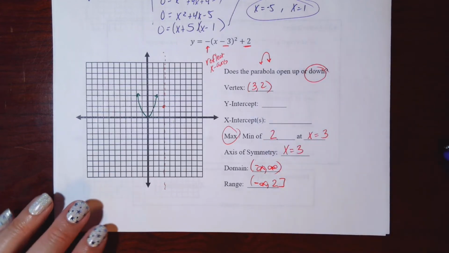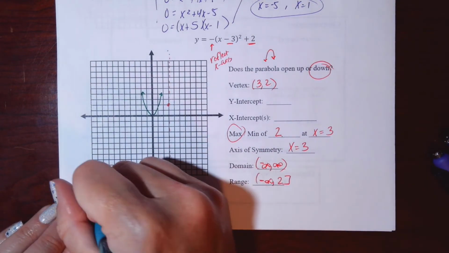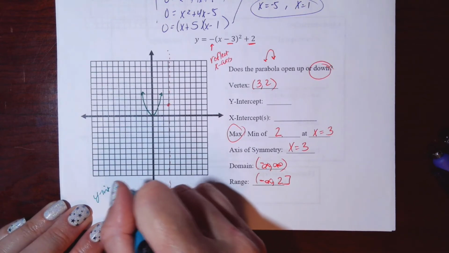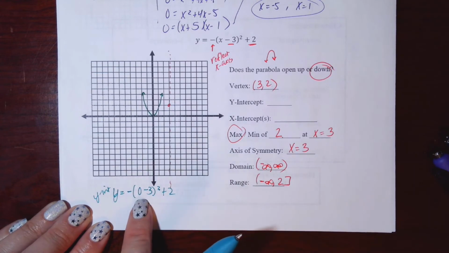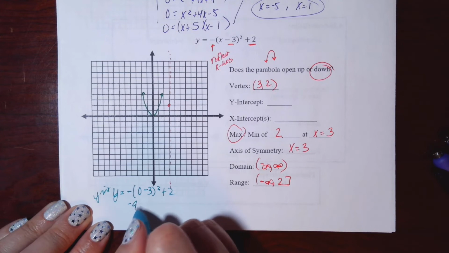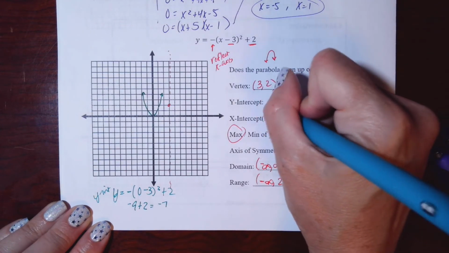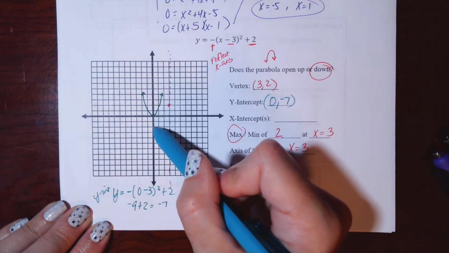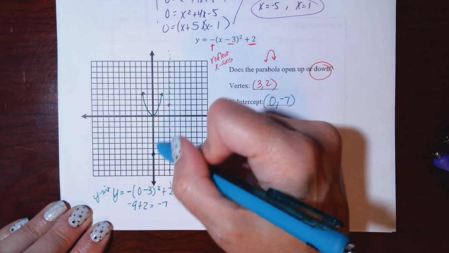Before I can finish my graph, I need to figure out my y-intercepts and my x-intercepts. My y-intercept happens where x is 0. So I would have y equals negative (0 − 3)² plus 2. This is 9, but this makes it a negative 9. So that is a negative 9 plus 2 gives me negative 7. So my y-intercept is at (0, −7). Let's see if that makes sense. It does. We fit that right through there.